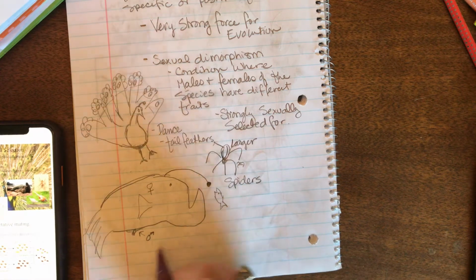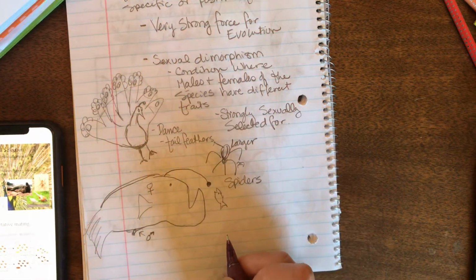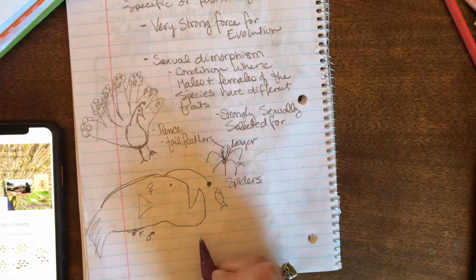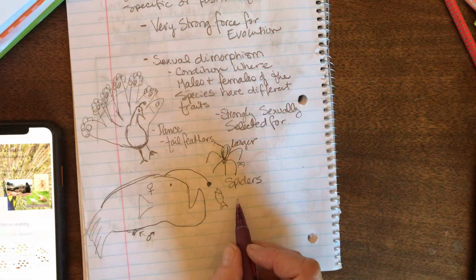But there you go. Different types of body shapes come about because of this thing called sexual dimorphism and selection that's occurring between these different organisms.